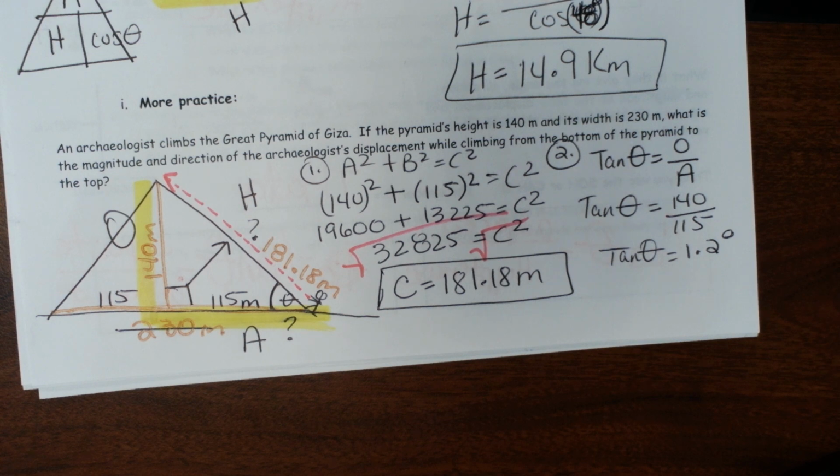This is 45. This is 22 point something. Half of this is 11 point something. 1.2, that's almost walking on flat ground. Walking on flat ground, is that going to get you to the top of the pyramid? No. It better be a bigger number than that.